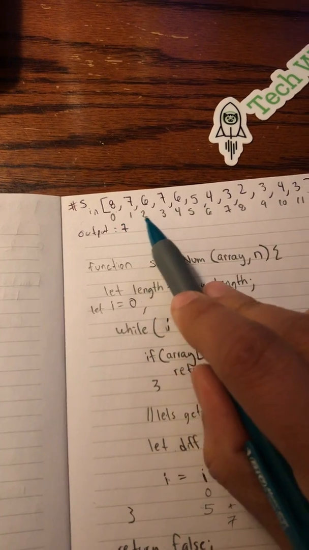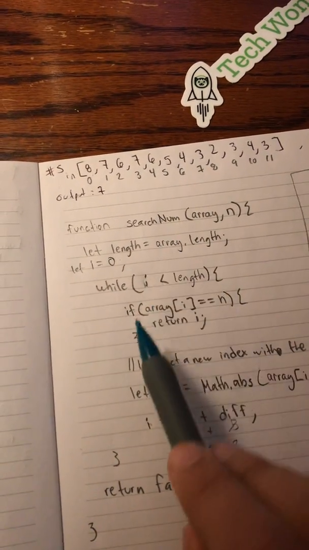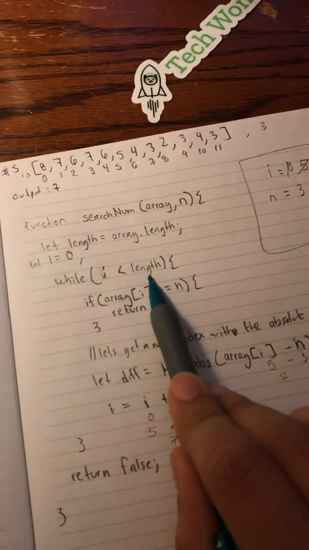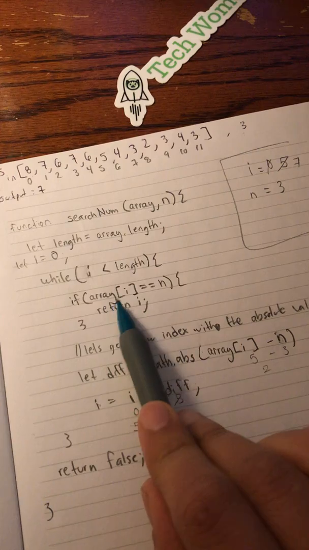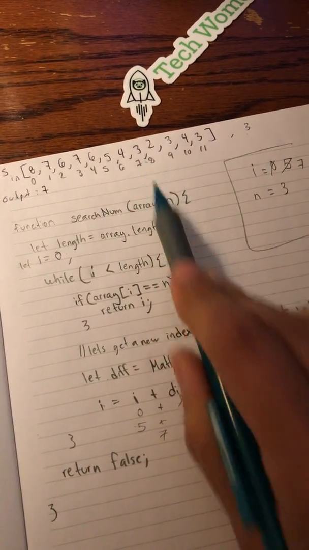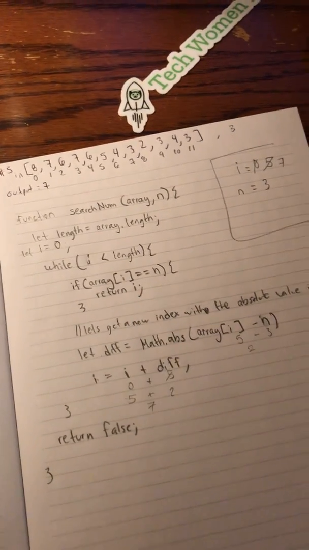And let's look at 7. As you see, we can see that we have a 3, but let's continue. Is 7 less than 12? Yes, it is. Is the value at index 7, which is 3, equal to 3? Yes, it is. So we're going to return. And that's it.